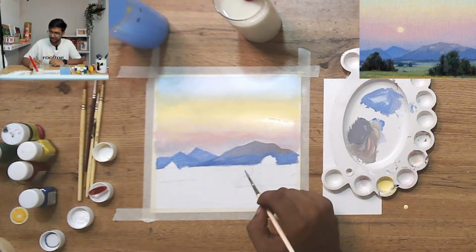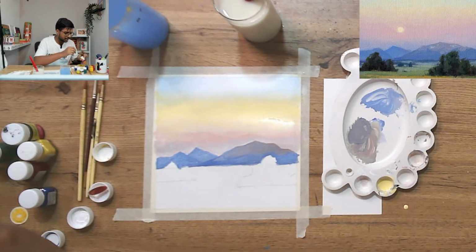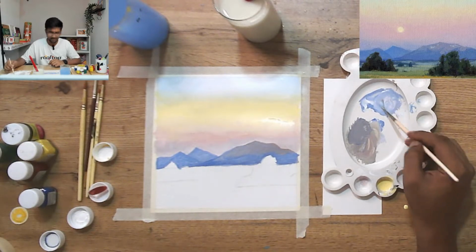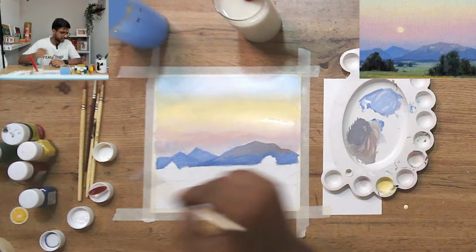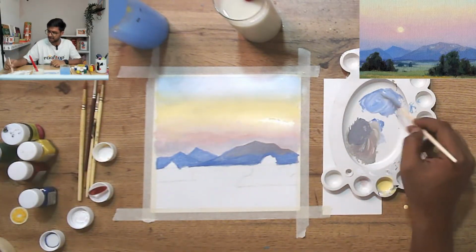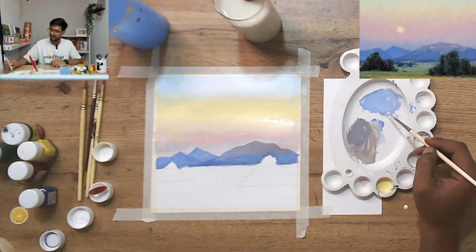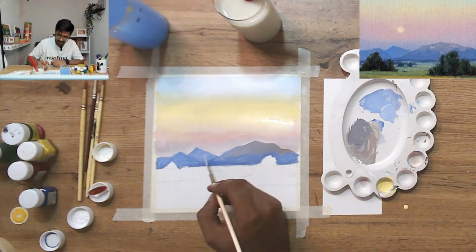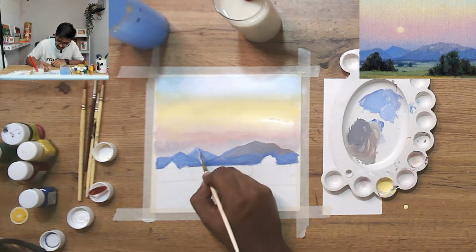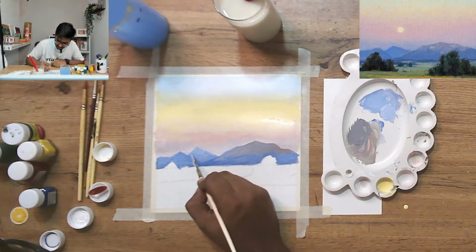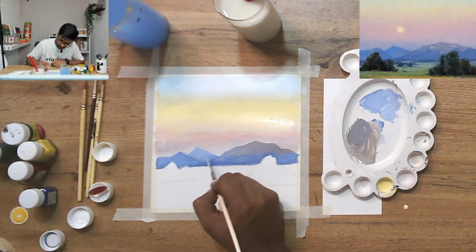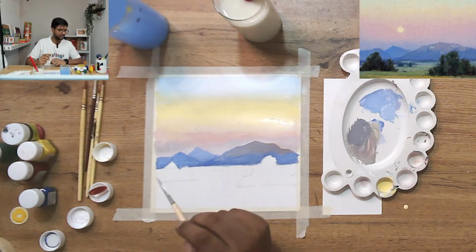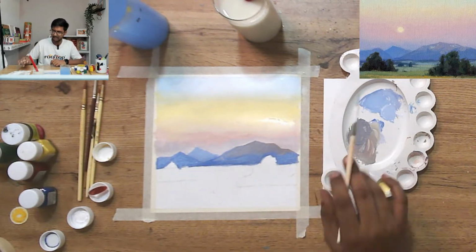Now if we feel that we need to add something more to it, we can go back and do so. So in this I can add a bit of white. A little bit of blue. There you go. Okay. Now we can start adding the grassland here.